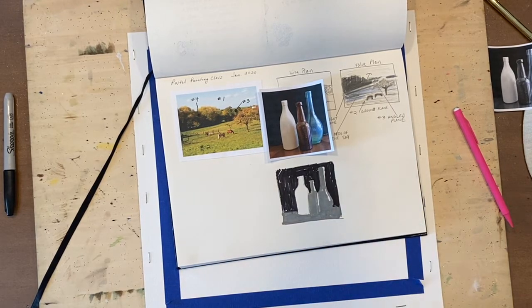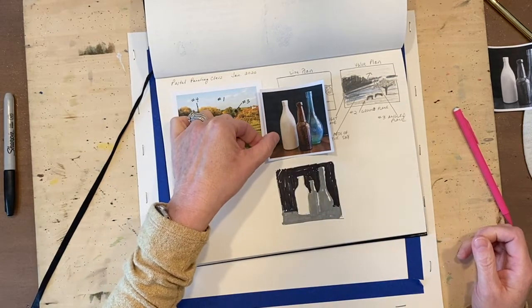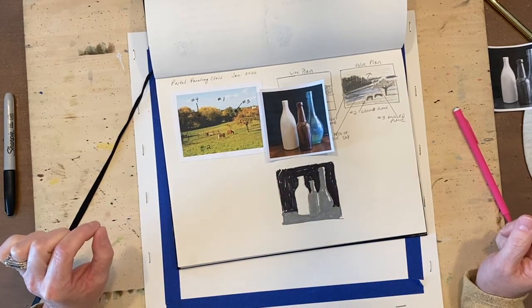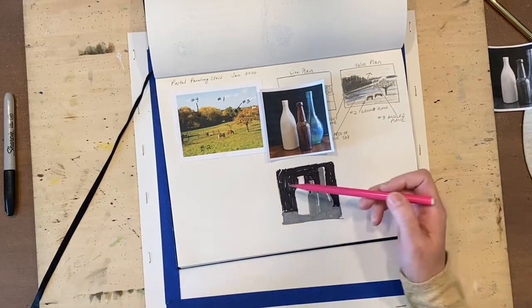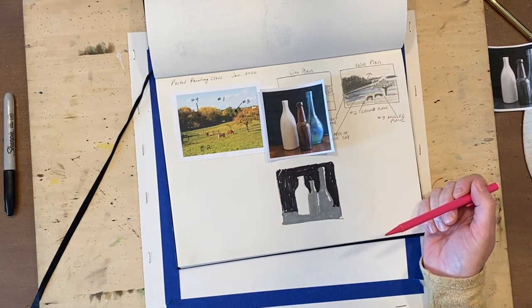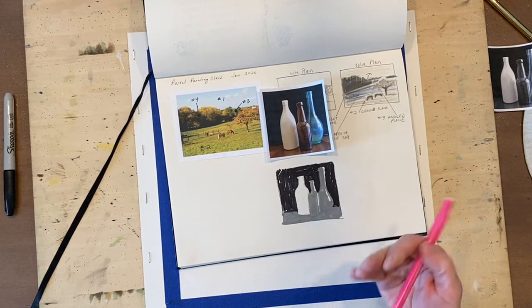Okay, so when I am painting this, here's what I'm going to keep in mind. I'm going to keep in mind that I'm not going to be shy about how dark my background is, because that'll make it look great and it will make this really stand out and come forward.